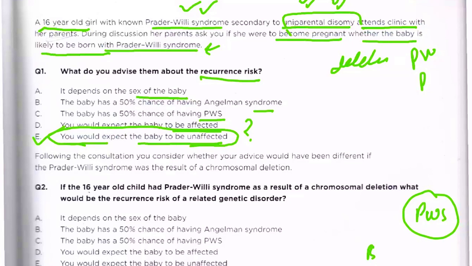Both the chromosome number 15 have come from her mother. The problem is not with the mother chromosome, the problem is with the absence of the father chromosome. So there is absence of the paternal chromosome. That is why this is a case of Prader-Willi syndrome.